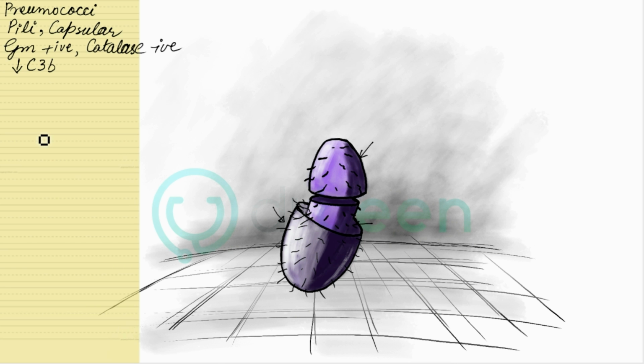So remember this about the capsule. The other thing that is really important about the capsule is vaccination. This was actually the first pathogen whose capsule was used to create vaccines. So what happened was that the polysaccharides from the capsule, the capsular polysaccharides, were used as antigens, and antibody formation was triggered by using those antigens in the vaccines.